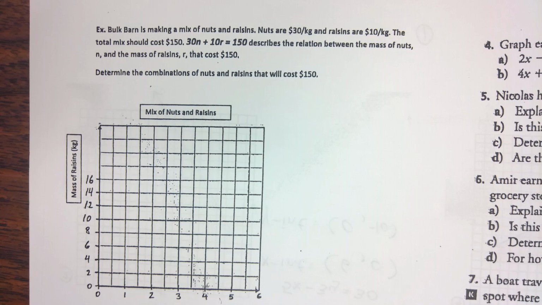Which one do you think is more expensive, nuts or raisins? Nuts, right? Nuts, they're charging $30 per kilogram, whereas raisins, they're charging $10 per kilogram. The total mixture, after they mix everything up, is going to cost $150.